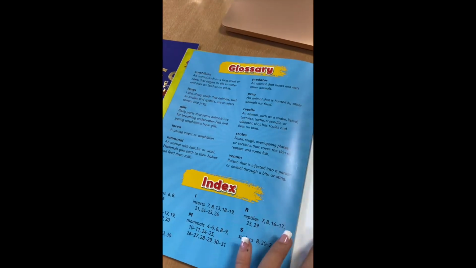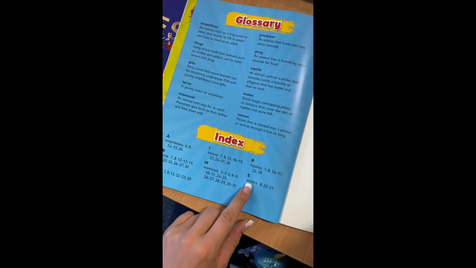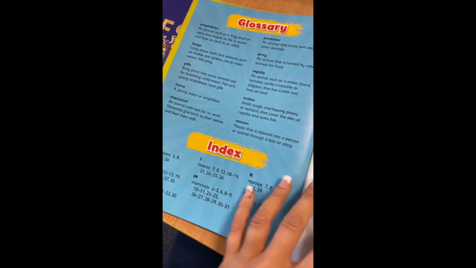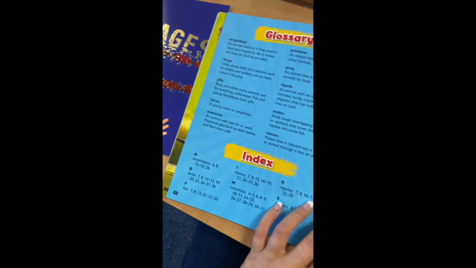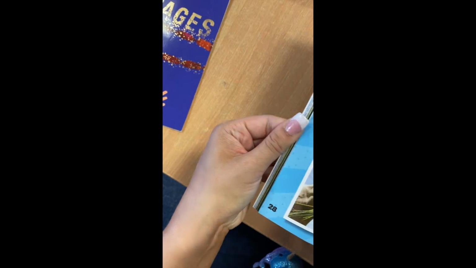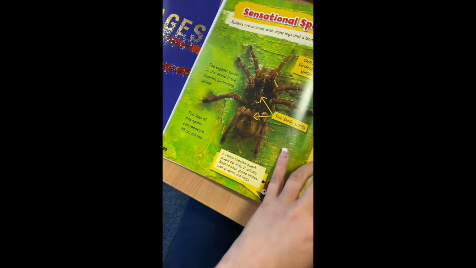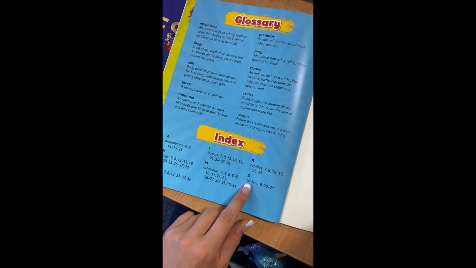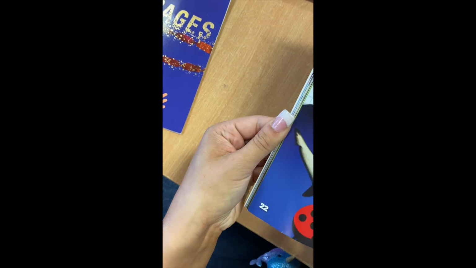The next feature we're going to have a look at is the index. So in this book it's on the same page as the glossary, but this is similar to the contents because it's to help you if you're looking for a specific piece of information. So if you're researching something, for example, and you wanted to know about, I don't know, insects, what you could do is in this book, you would go to the index, look for the word insects, and then it will tell you the page numbers of any page that there's information about insects on it.